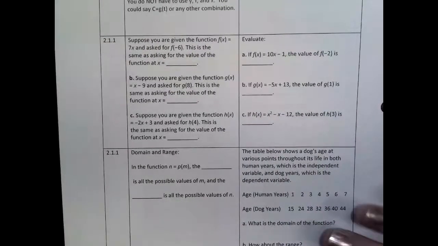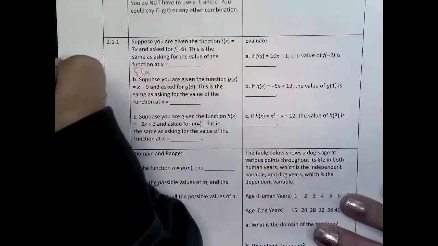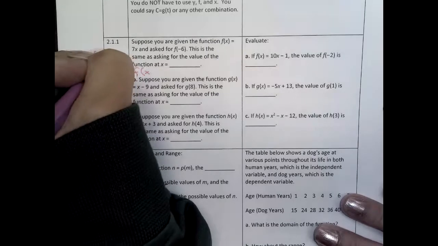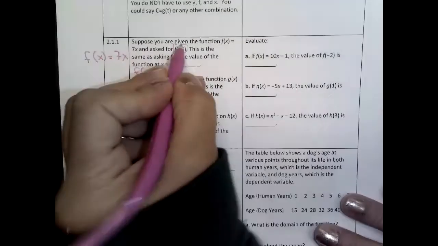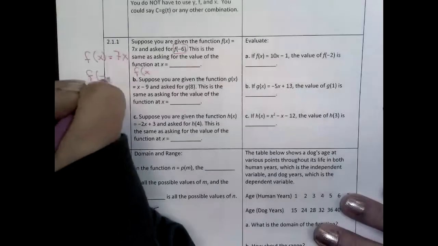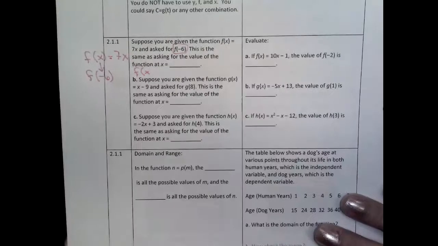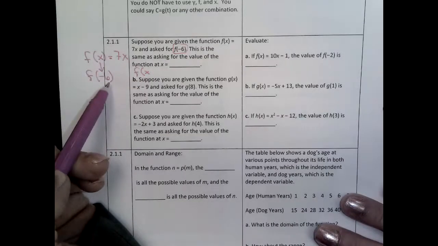Okay, so if we're given a function here, f of x, I'm going to write it over here, actually: f of x equals 7x. And I'm asked for f of negative 6. So if I look from here to here, what's different? Well, that x, that independent variable, is replaced with a negative 6.